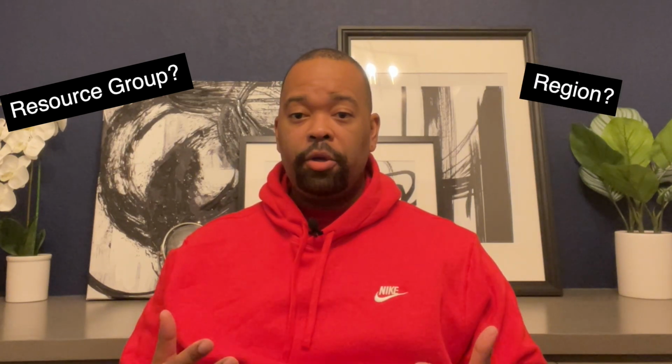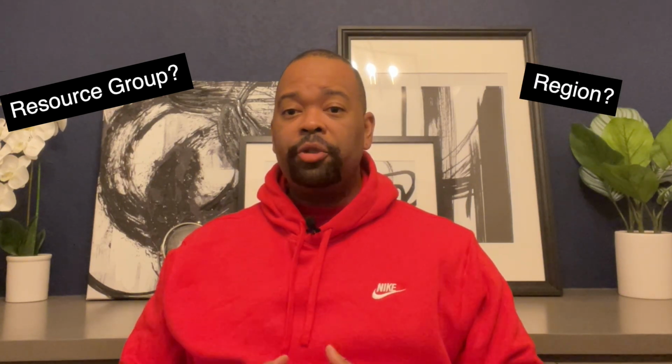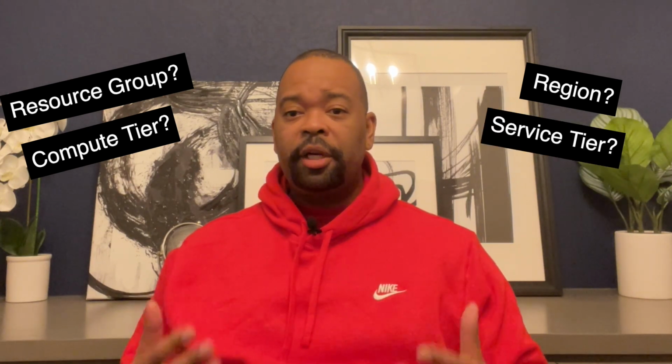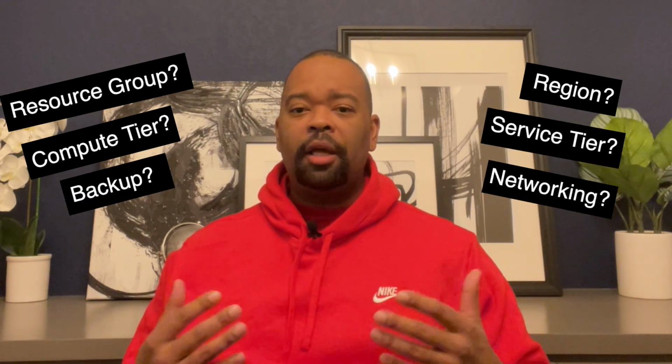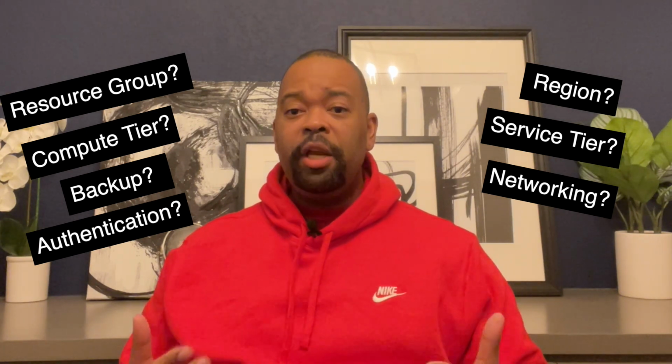Whenever you go out to the Azure portal to provision a brand new Azure SQL database, there are many options that you have to choose from. You have to choose from the resource group. You have to choose from the region where you want your database to be in. You have to choose the compute tier, the service tier. There are backup options, networking options, authentication options, and many more.